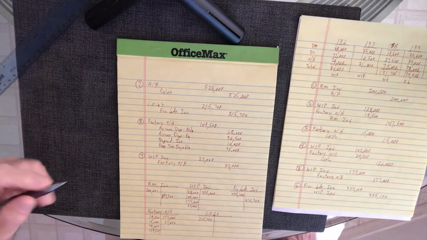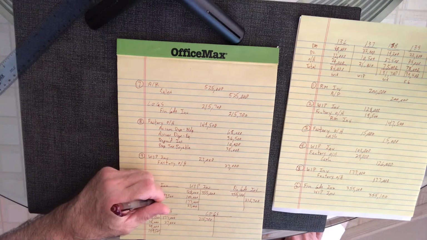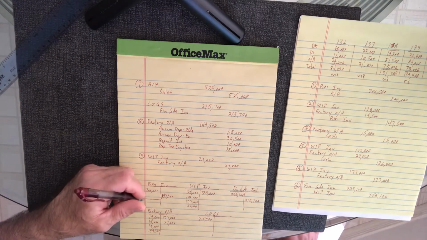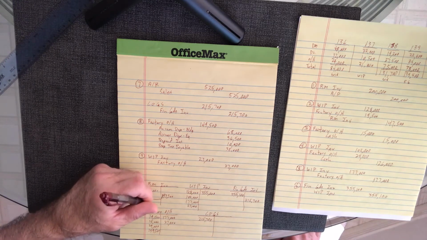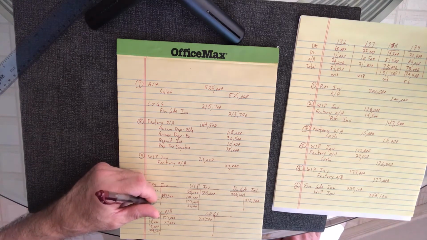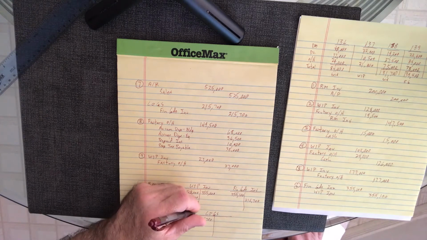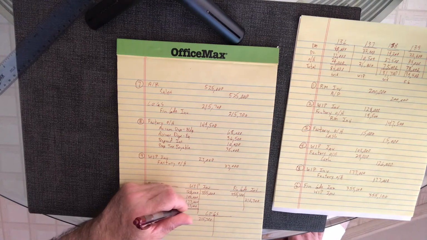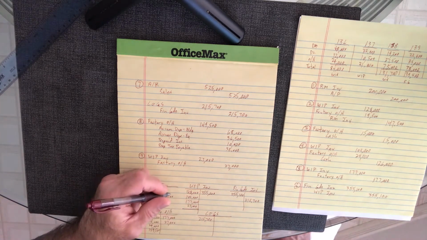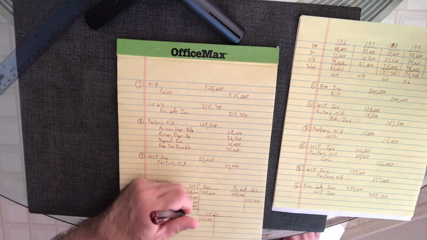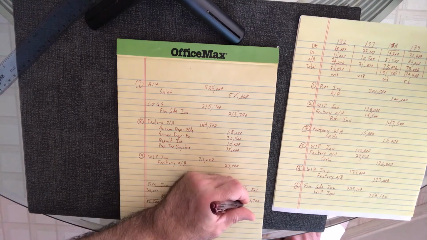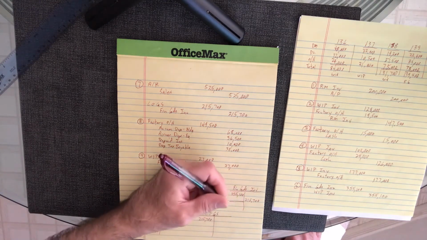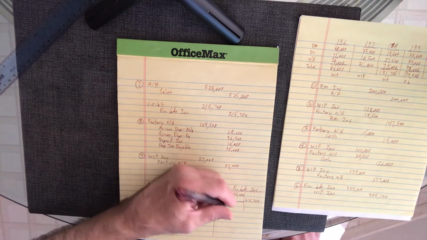Okay, so raw materials inventory would have an ending balance of 52,500. Work in process inventory has an ending debit balance of 78,900. Finished goods inventory has an ending balance of 139,400.